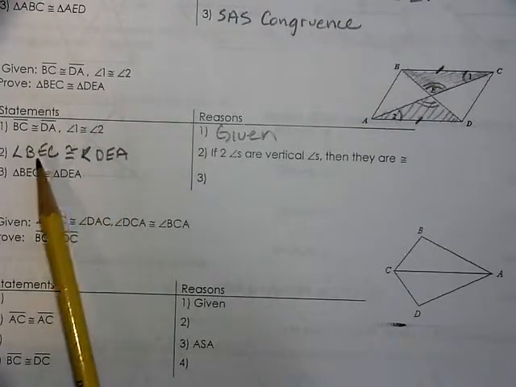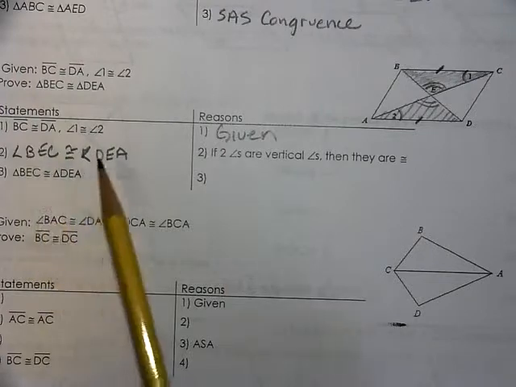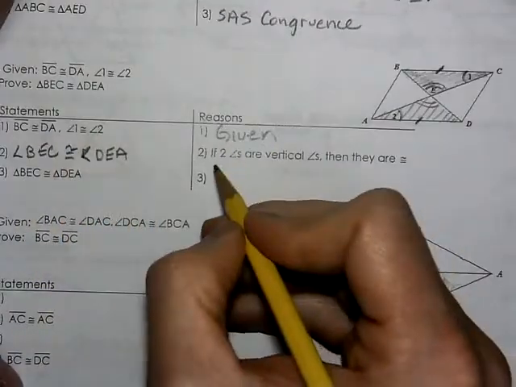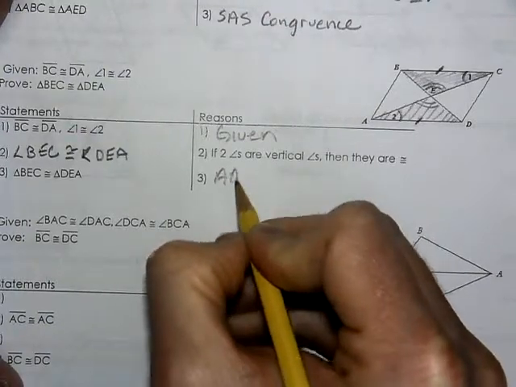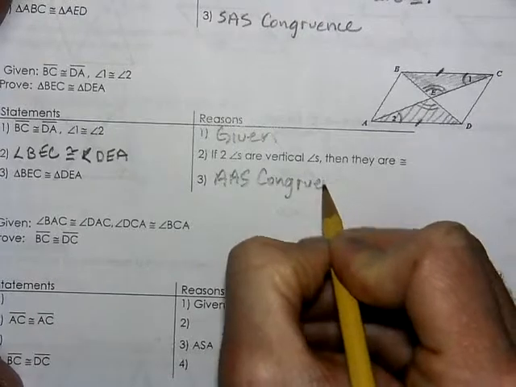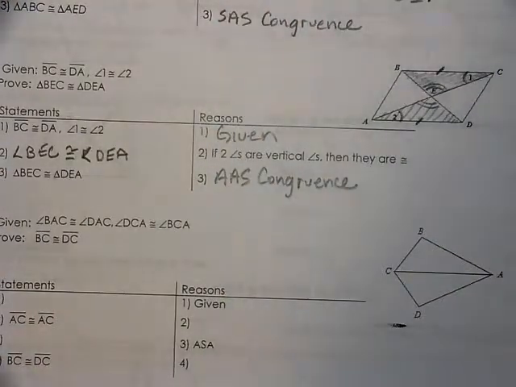Notice how the middle letter is your vertex, and it's the one here in the center. You got to use 3 letters. Then the triangles are congruent by angle, angle, side. Some people like to call that side angle, angle. Not that that's a big deal, but it's always written as angle, angle, side. So that's the best way to write it.